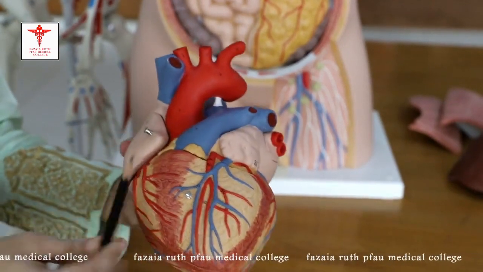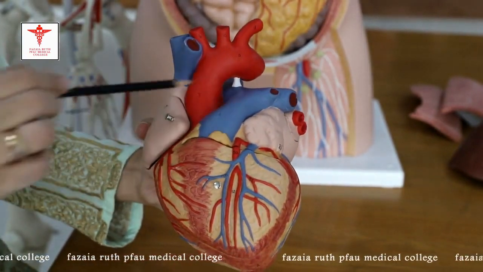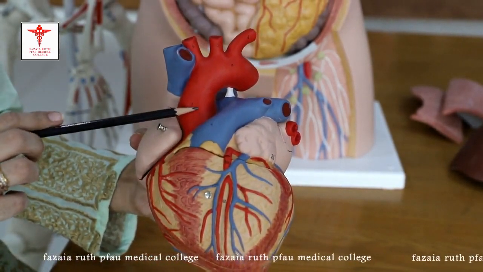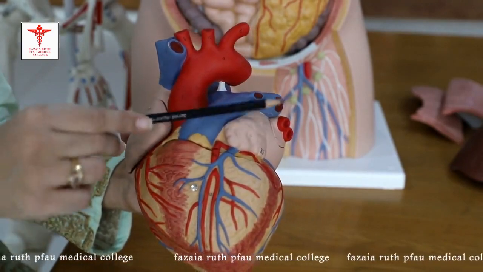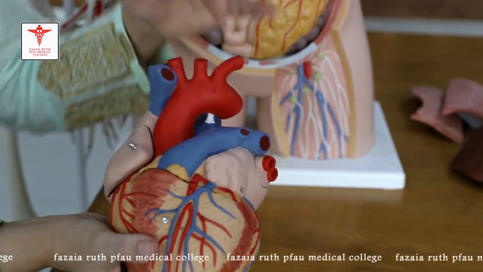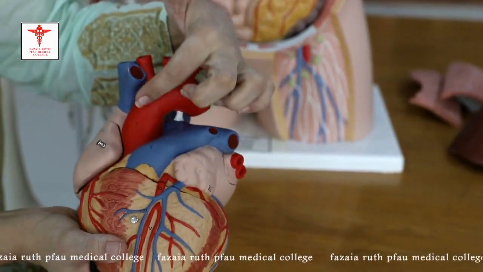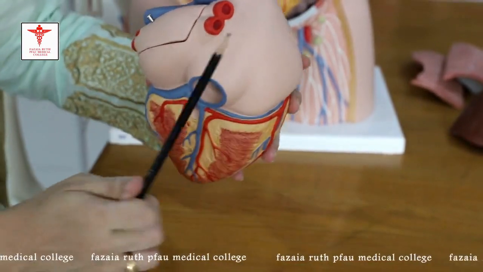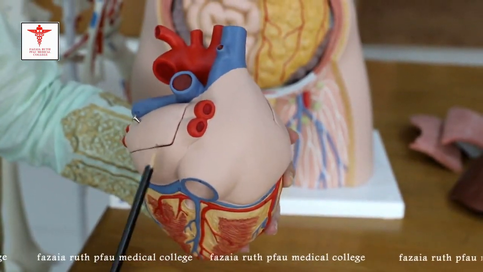Similarly, the right and left atrium are separated from each other by the interatrial groove or interatrial septum. We cannot appreciate that anteriorly because of the presence of these vessels, but faintly posteriorly we can appreciate this interatrial groove, right?